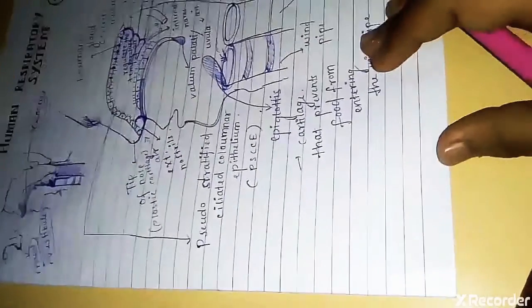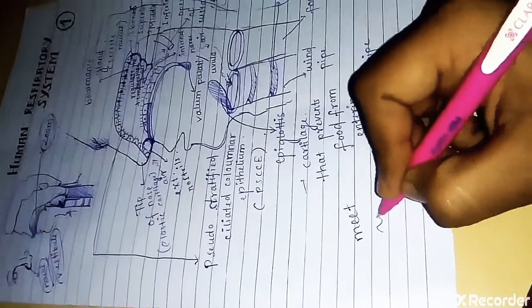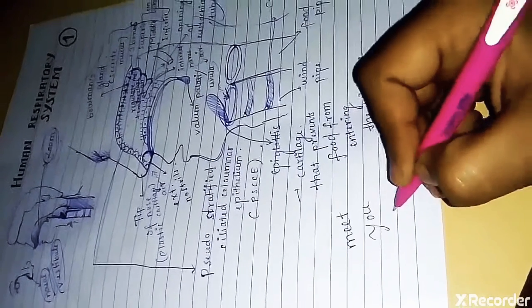So it was all about the parts of the initial pathway of the respiratory tract.